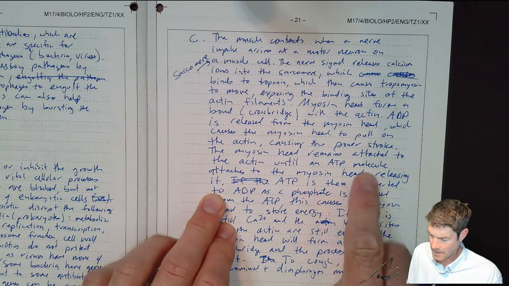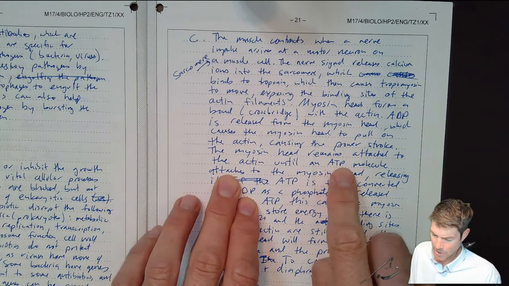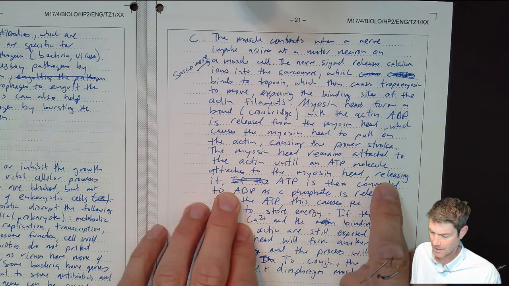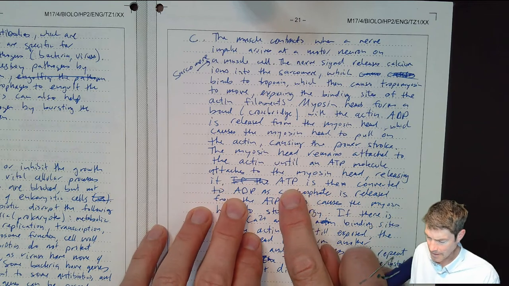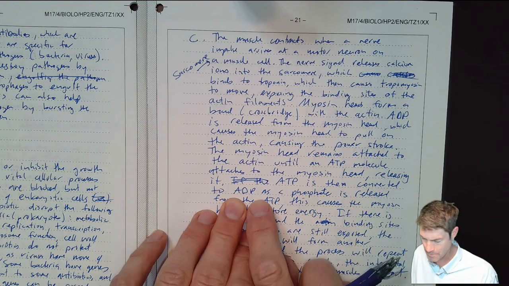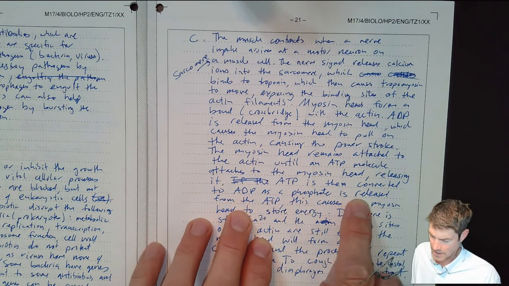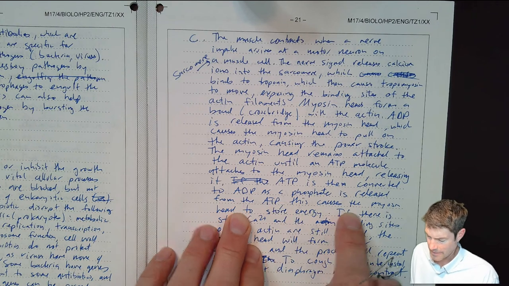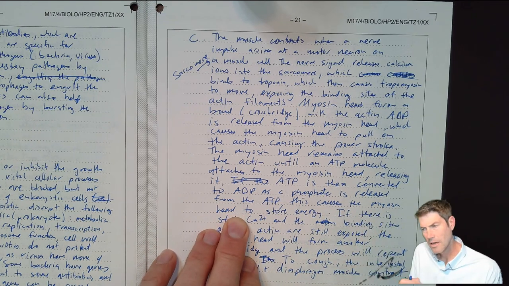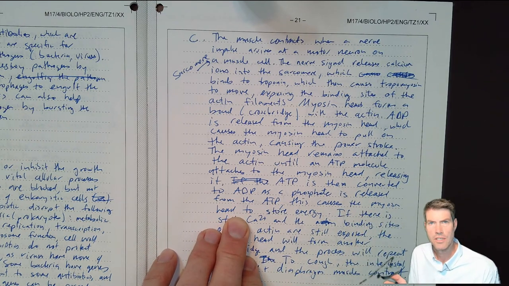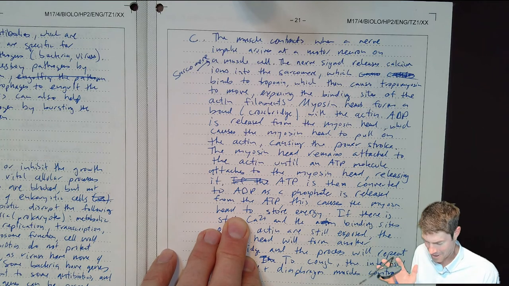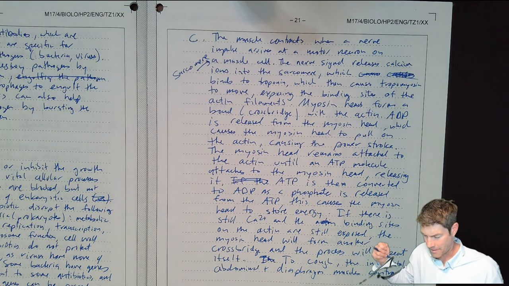Okay, and then it's going to keep attached until an ATP molecule attaches to the myosin head, and that releases it. And then the ATP is converted to ADP as a phosphate is released from the ATP, and that causes the myosin head to go back into that energy storing position. I don't want to use a gun analogy, but it's like a gun that's cocked back, where you pull back the hammer. Then it's storing energy. Or like when you pull a bow back, that's a better one. So pulling a bow back.